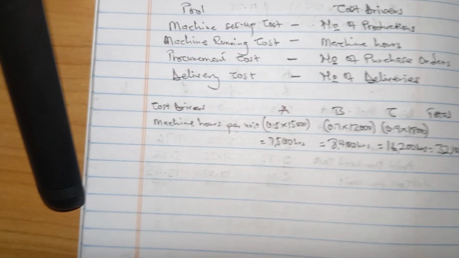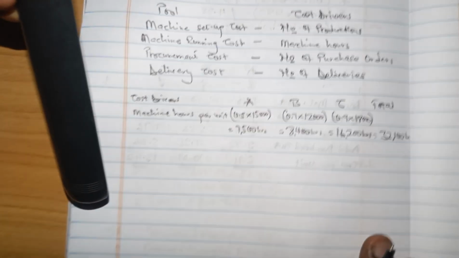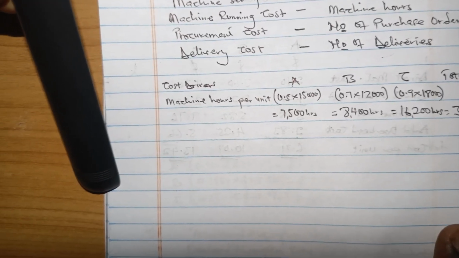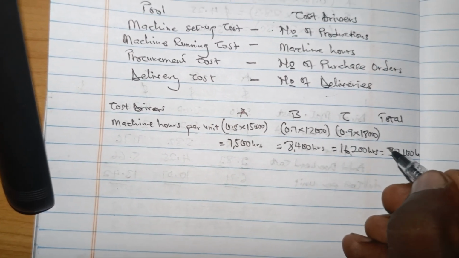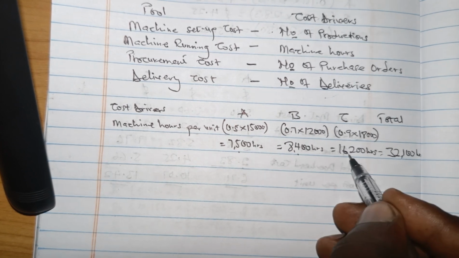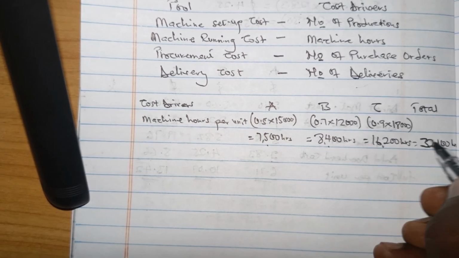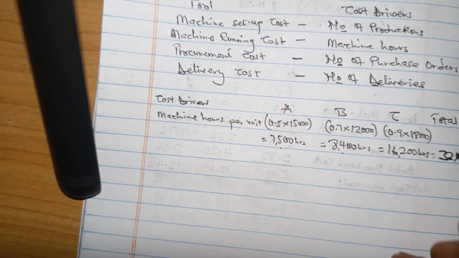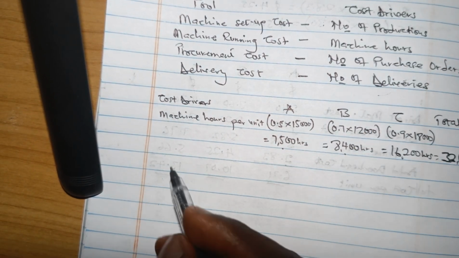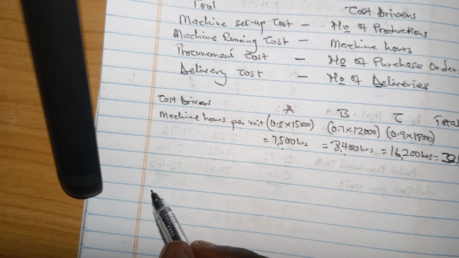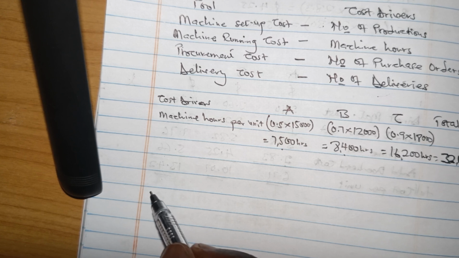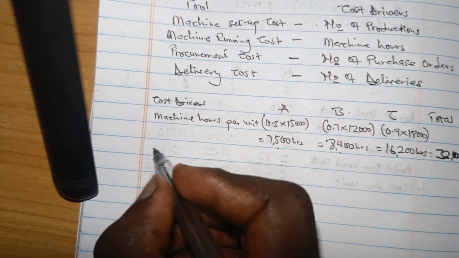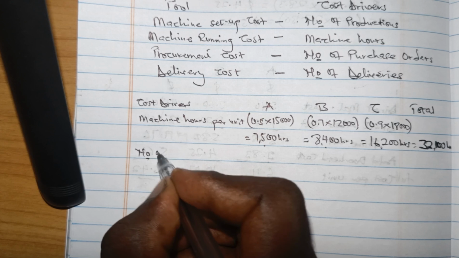Bear with me, my handwriting. So you add all the hours together, and you get 32,100 hours. Then the next cost driver is number of production runs.